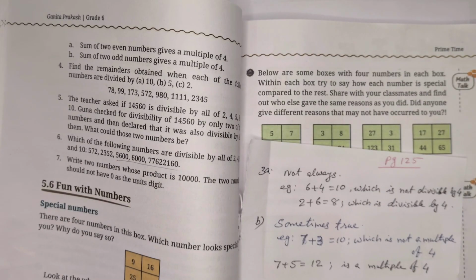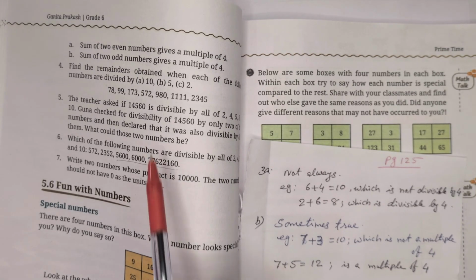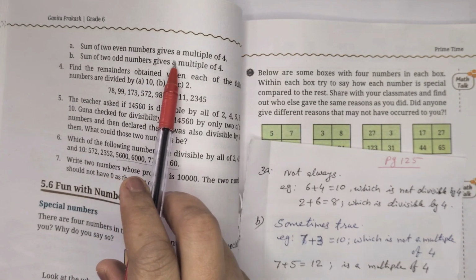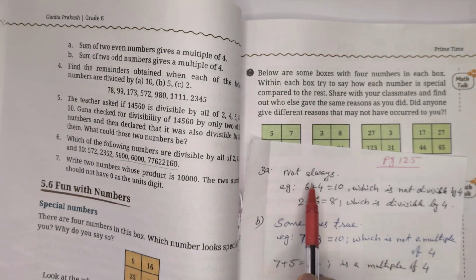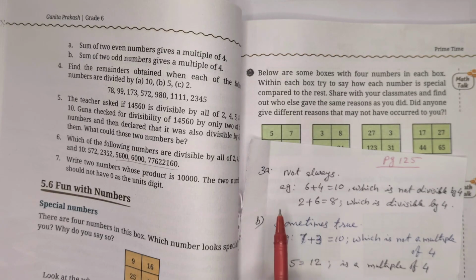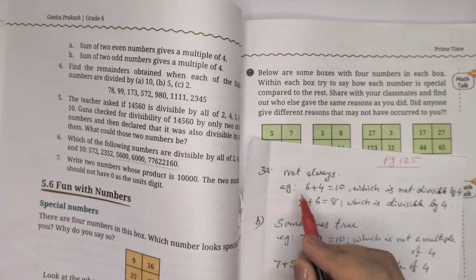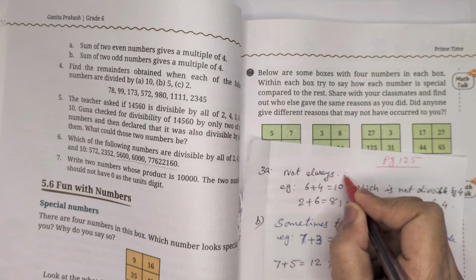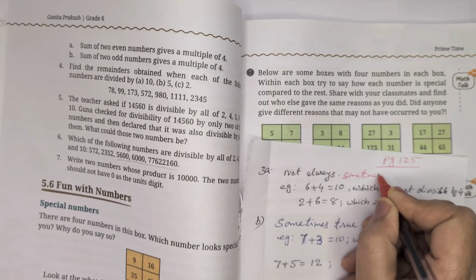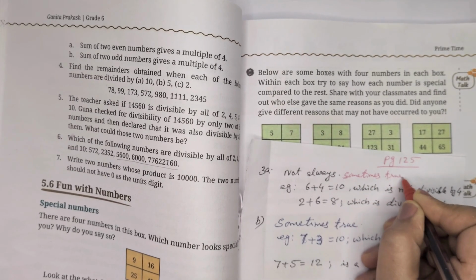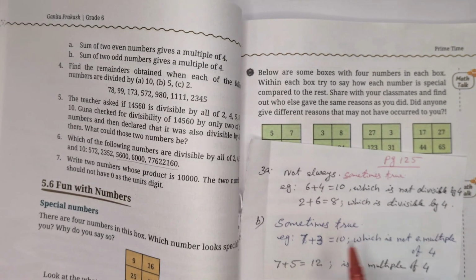Now the third question: explore and find out if each statement is always true or sometimes true or never true. You can give examples to support your reason. First one: the sum of two even numbers gives a multiple of 4. So we can write that not always, sometimes true.